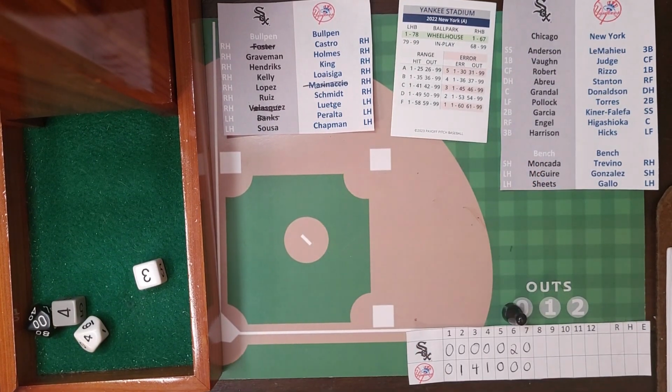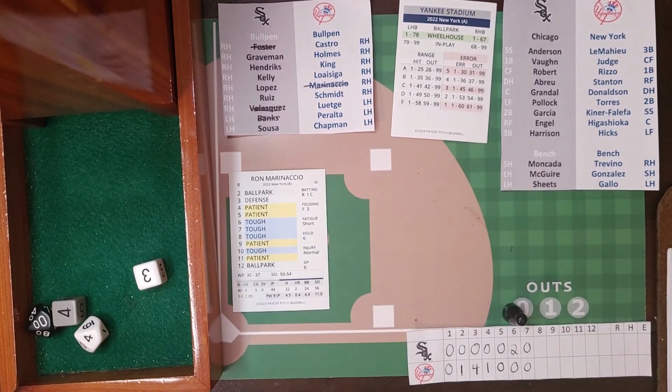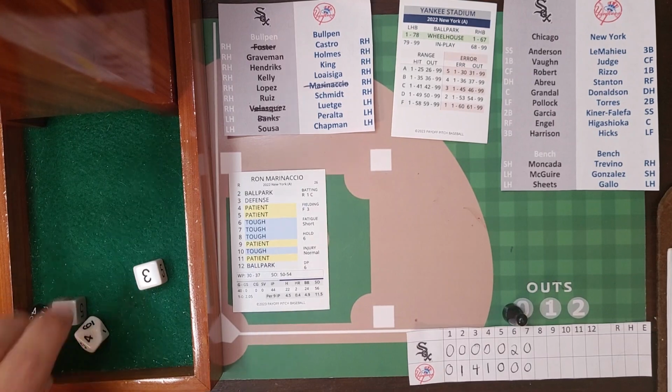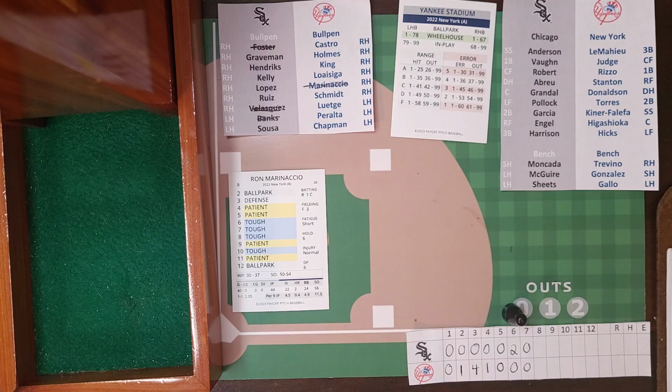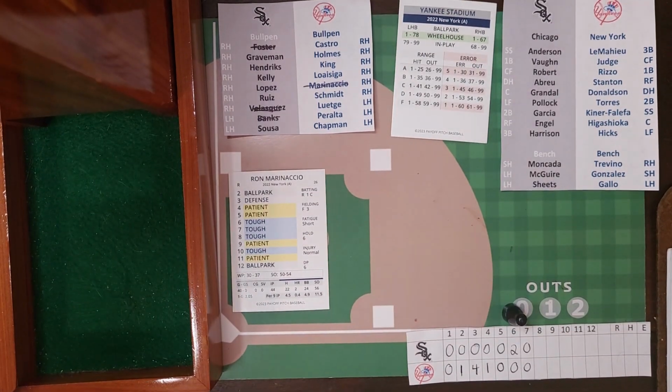We go to the 8th inning. And Marinaccio will at least start the 8th inning, but the bullpen has got activity, as they have another right-hander in the bullpen, Mike King. Actually, no, I'll take that back. Yeah, Mike King. Mike King is loosening the pen.